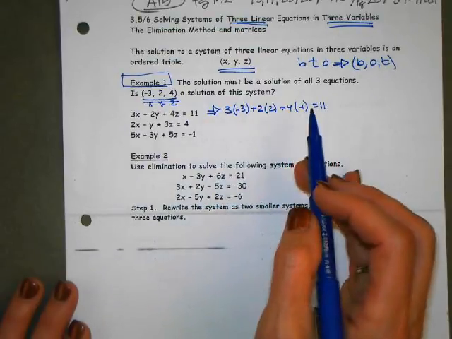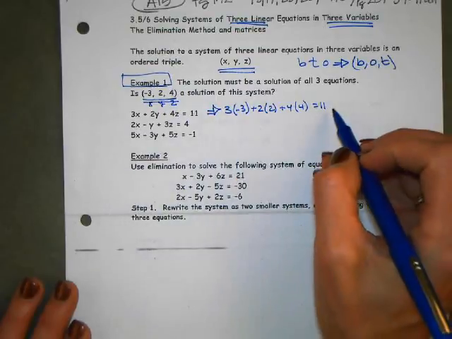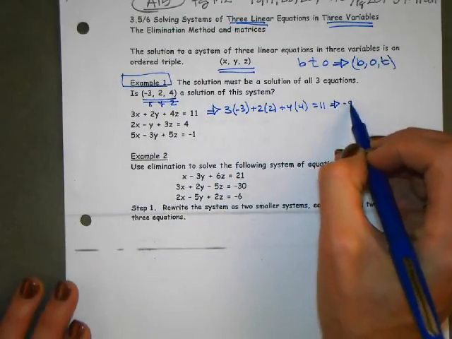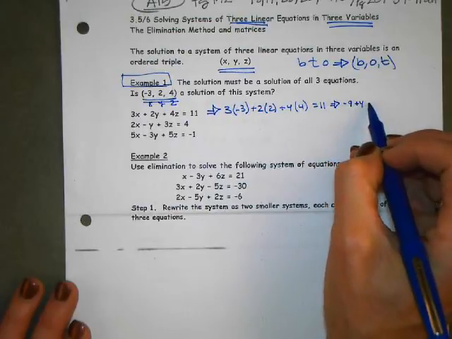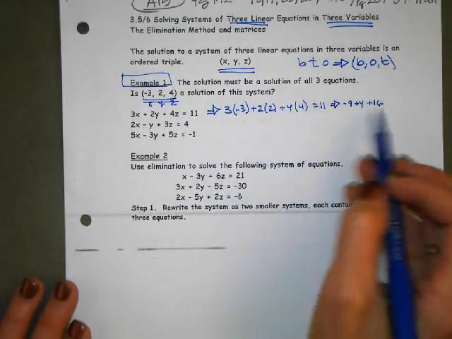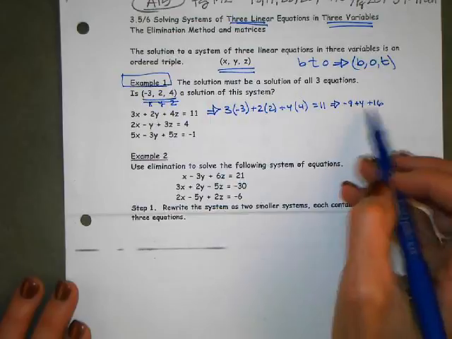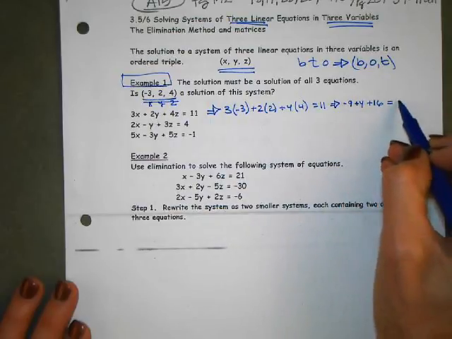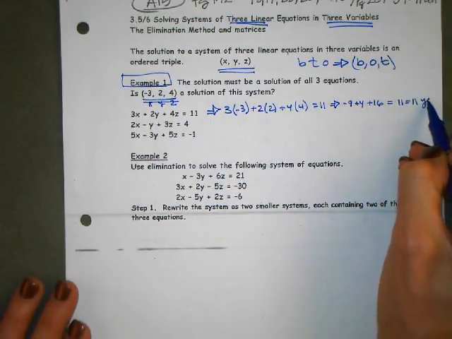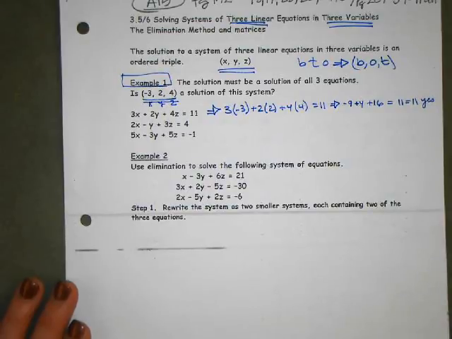And so I just want to solve the left side and see if it equals the right side. So I would have negative 9 plus 4 plus 16. And if I add that together, does that equal 11? Well, it's 20 minus 9, so that is 11 does equal 11. So this is a yes on that one. Okay?